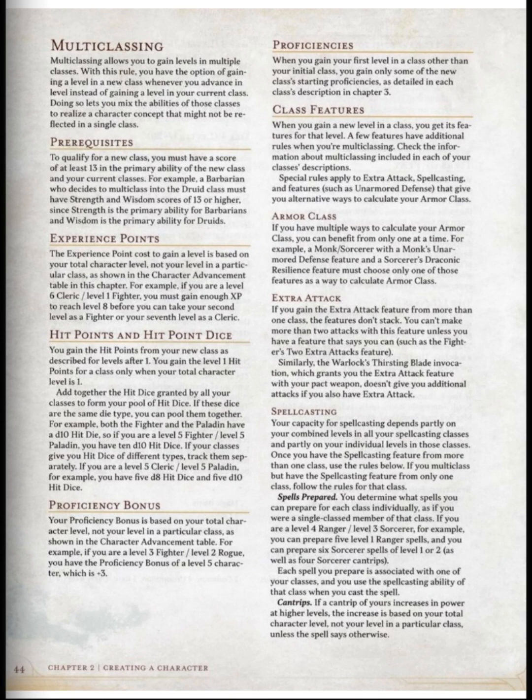Armor class. If you have multiple ways to calculate your armor class, you can benefit from only one at a time. For example, a monk / sorcerer with the monk's unarmored defense feature and the sorcerer's draconic resilience feature must choose only one of those features as a way to calculate armor class.